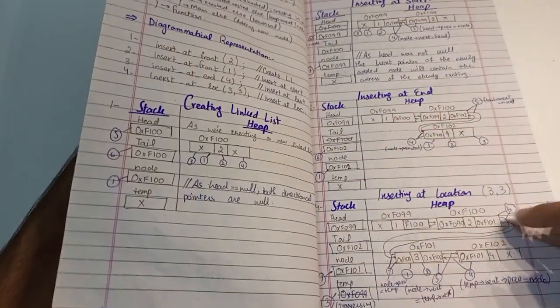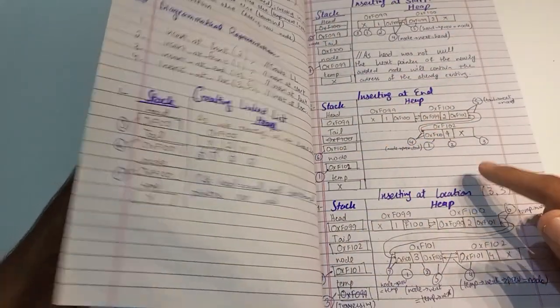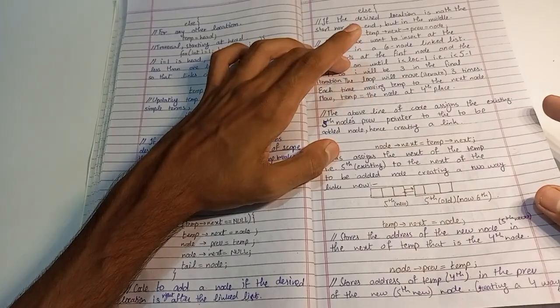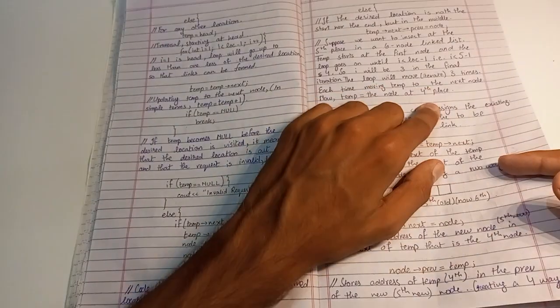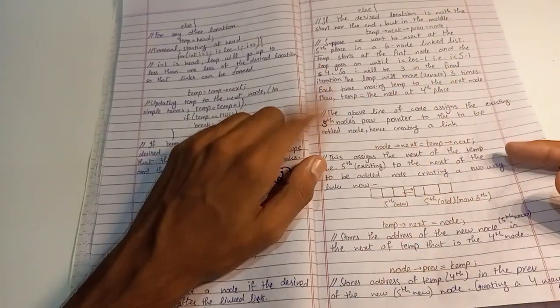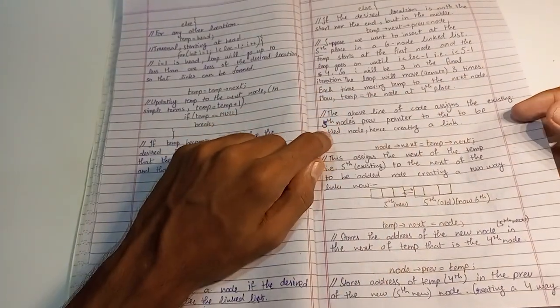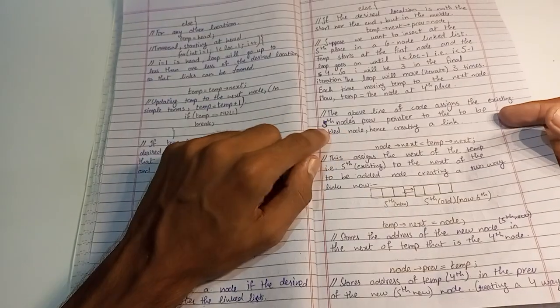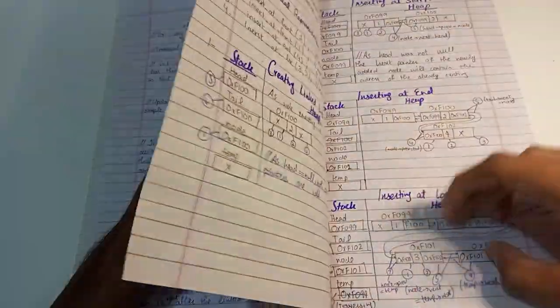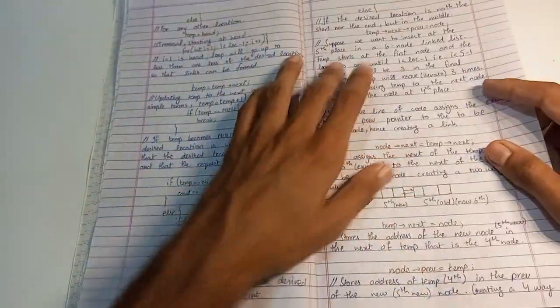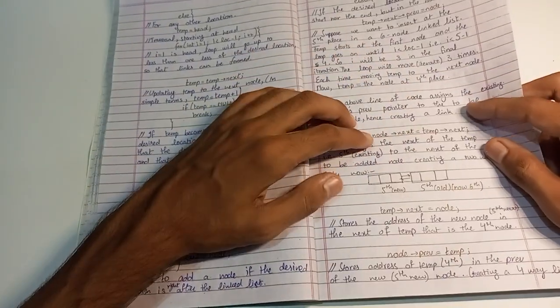I've already told you temp is equal to the node at fourth place. Okay, this is an example. Next, the above line of code assigns the existing fifth node's previous pointer to the to-be-added node, hence creating a link. We've made a 3 node linked list over here, but this is about a 6 node linked list, so we're just gonna ignore this.